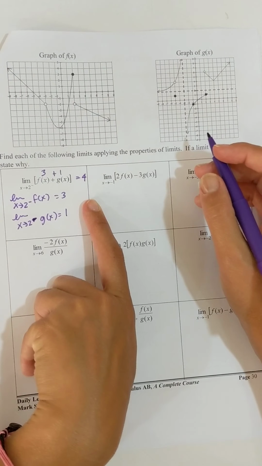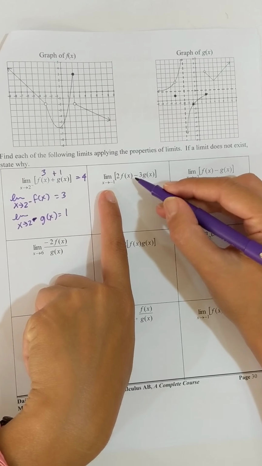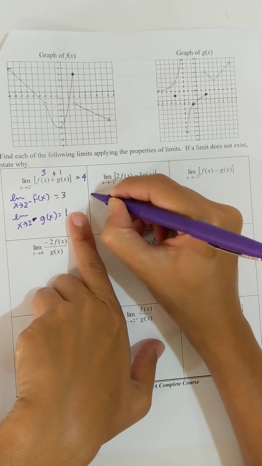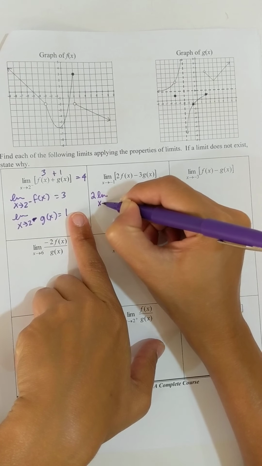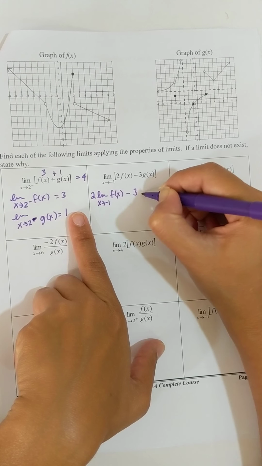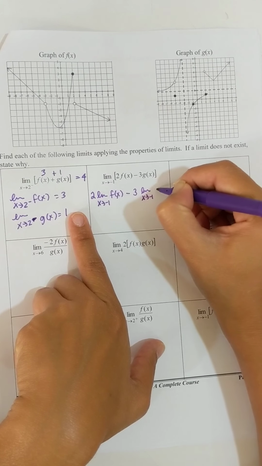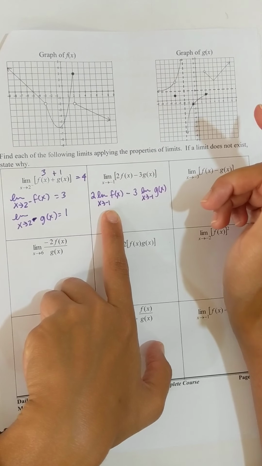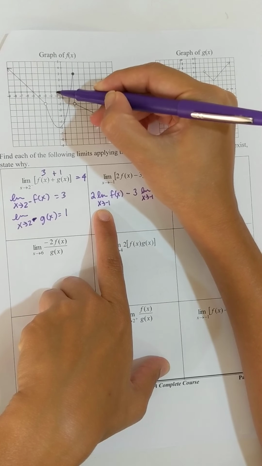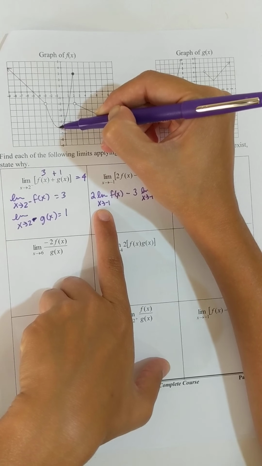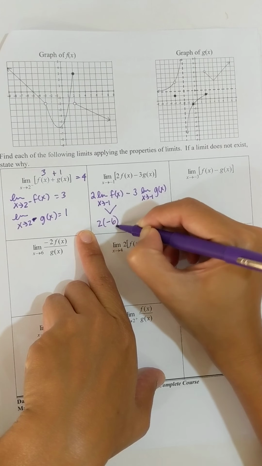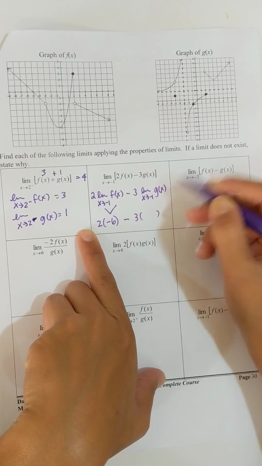Let's try this one. The limit as x approaches negative 1 of 2 times f of x minus 3 times g of x. So we've got those constants. We can take them out. So we're going to do this: 2 times the limit as x approaches negative 1 of f of x minus 3 times the limit as x approaches negative 1 of g of x. All right, so what is the value of the limit of f of x as x approaches negative 1? I come over here, negative 1. The value is negative 6. So this is negative 6, and we still have that 2 there. Take away 3. Now let's find this part.